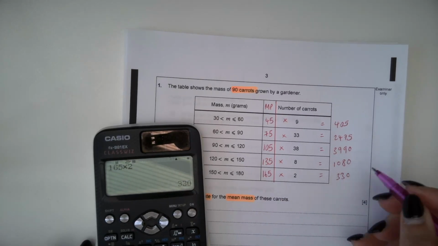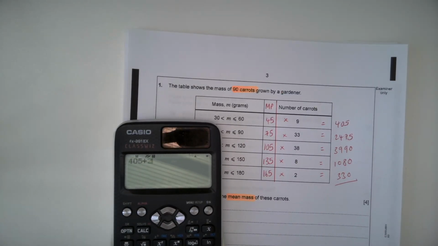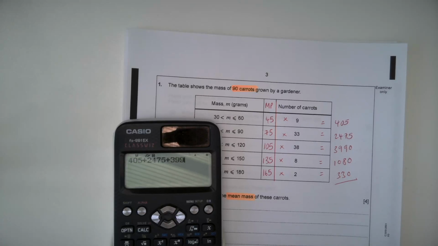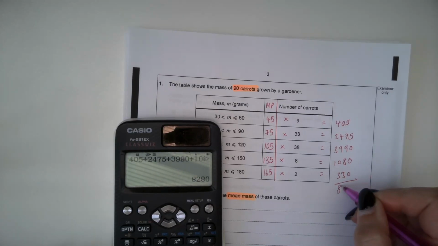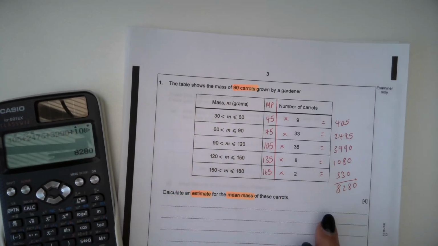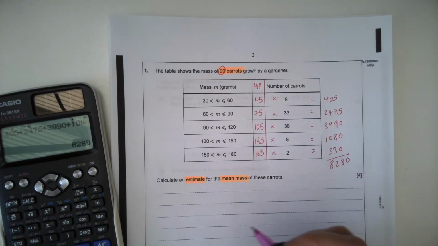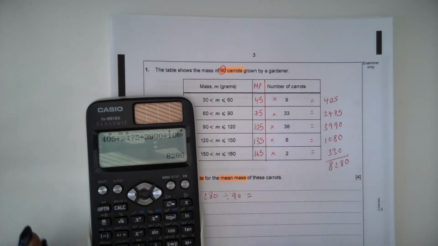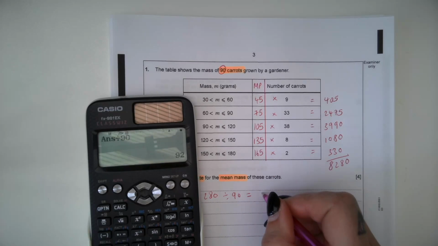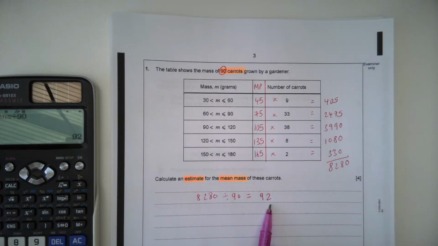So now I'm going to add all of these together to get my new total. That's 8,280. So that's my new total. I know that there are 90 carrots in total. So I'm going to do this new total divided by 90, which equals 92. So an estimate for the mean mass of these carrots is 92 grams.